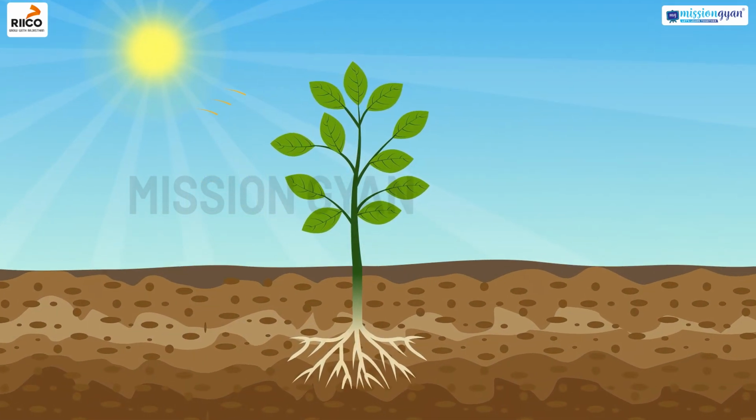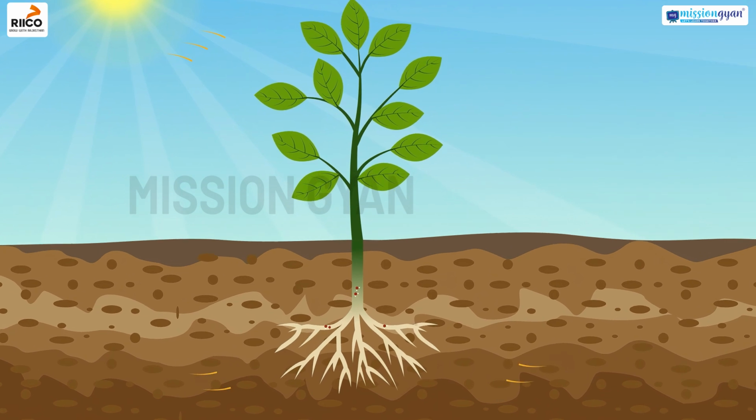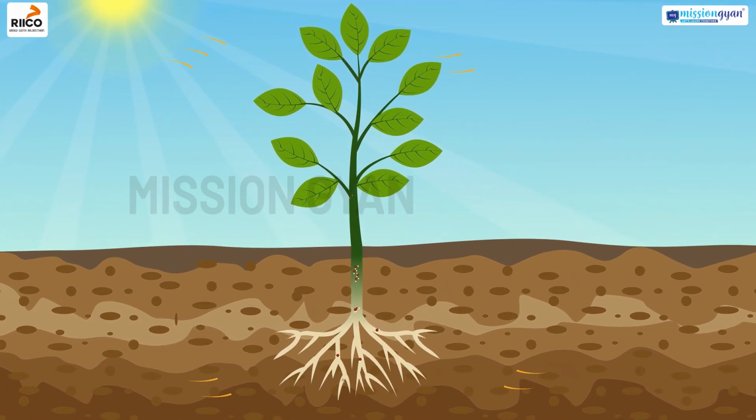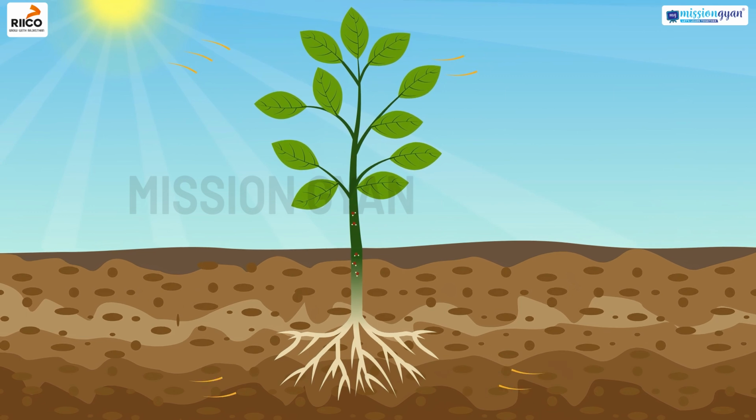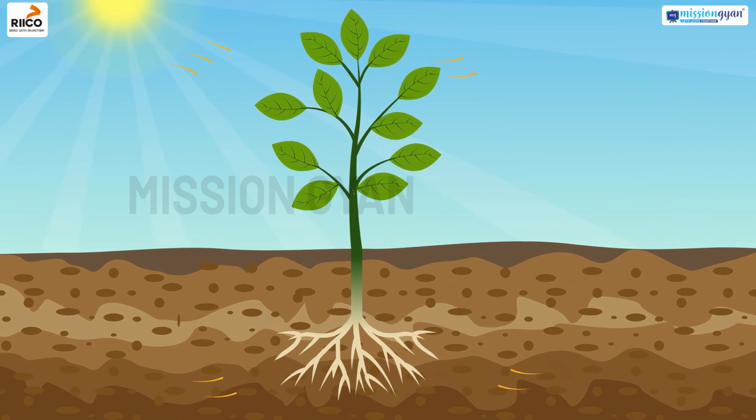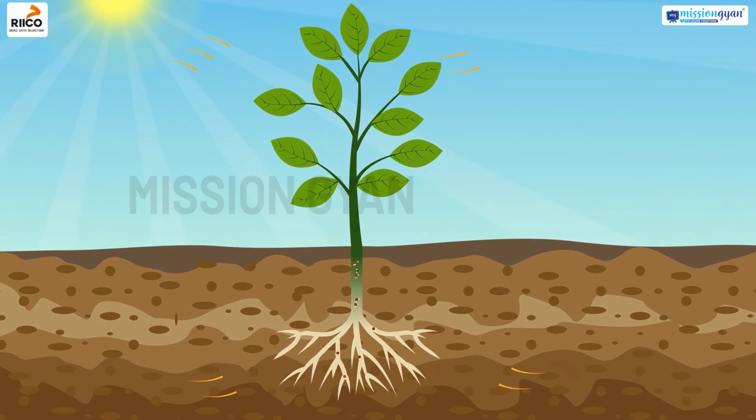Next time you see a plant soaking up the sun, just remember, it's doing more than just photosynthesis. It's pulling off a high-tech water show, silently and efficiently.